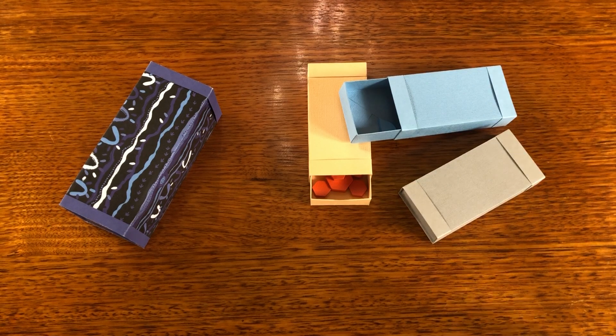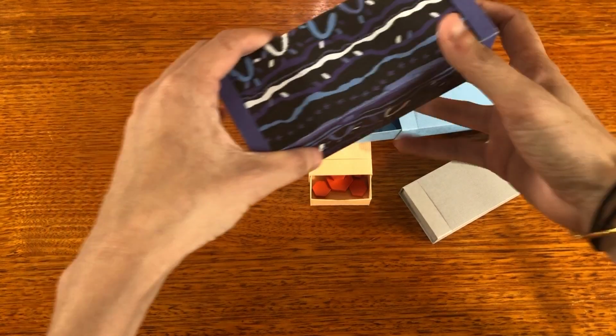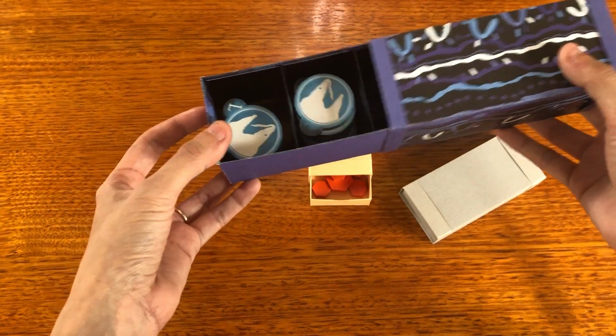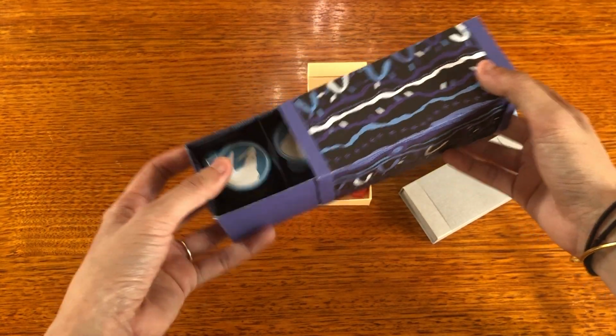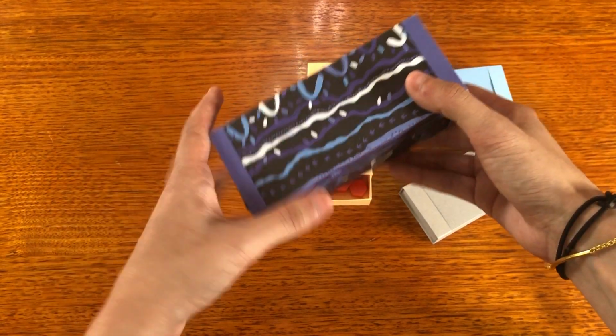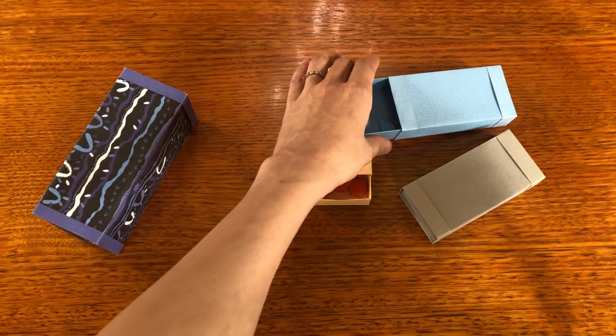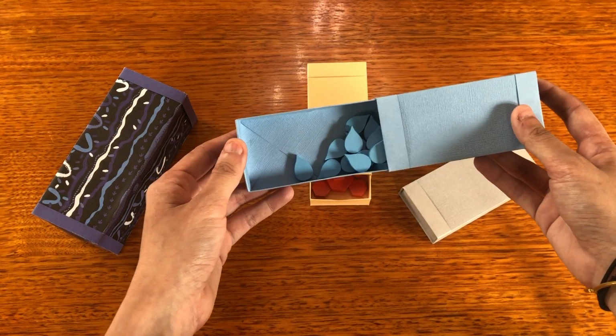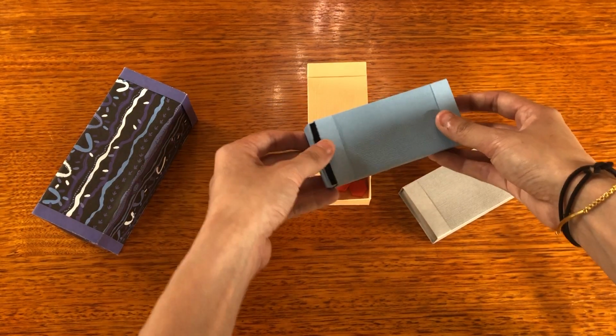Hello everyone, today I will show you how to make a sliding box, so like a case that you slide like that. It's very handy to keep all your resources in a box and it just doesn't go everywhere in your big board game box. You can use it for many different things.